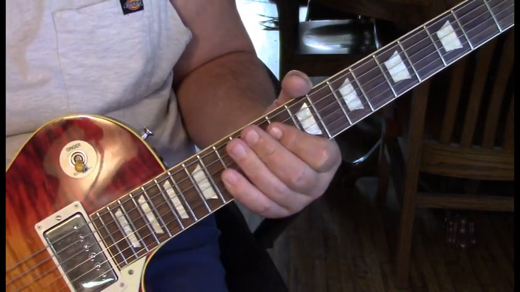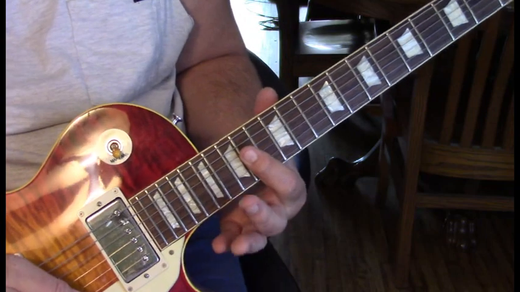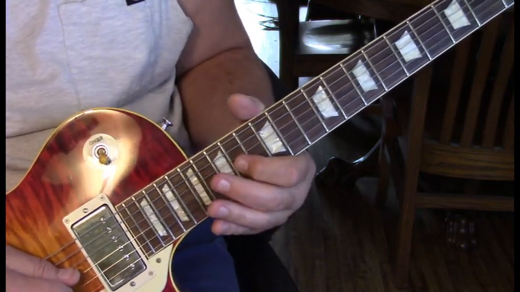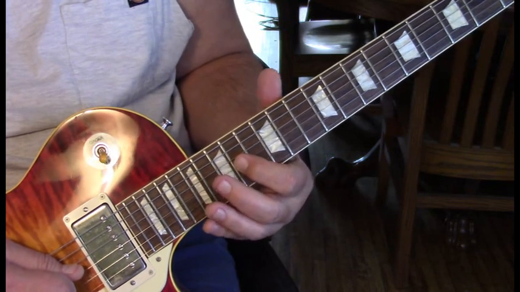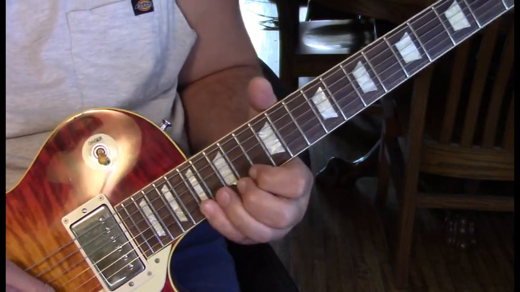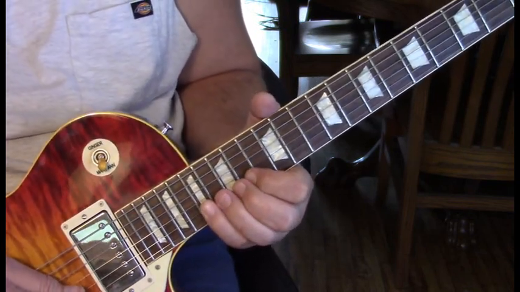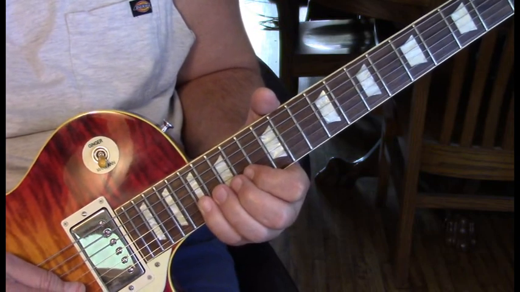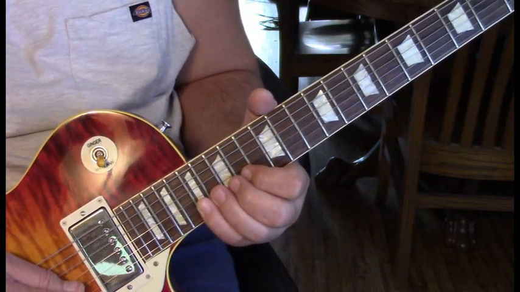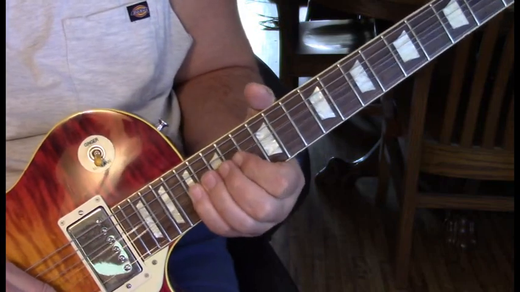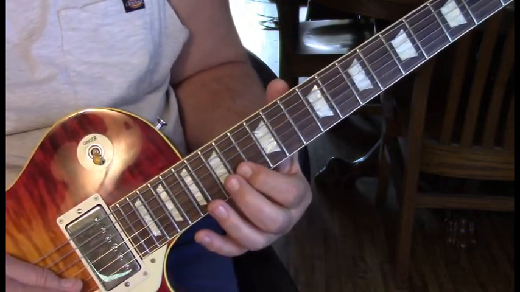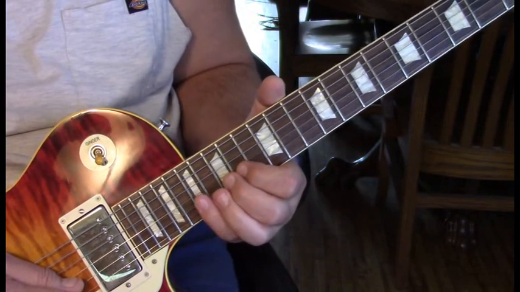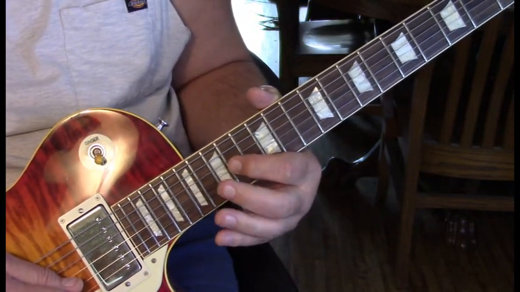Then we change positions. We're going to move up to the 14th position. Alright, we're going to start on the 3rd string to the 1st string, from 14 to 17. And then we're going to hit 17 on the 2nd string bent, and then 17 again bent and release. And then we come back to 15, 14 on the 2nd string, back to 15, 17, landing on 14 on the 3rd.